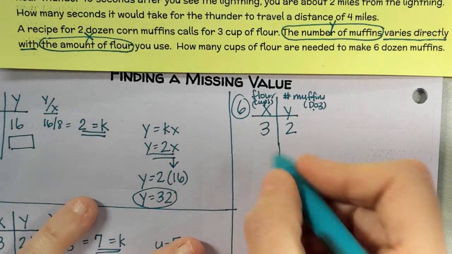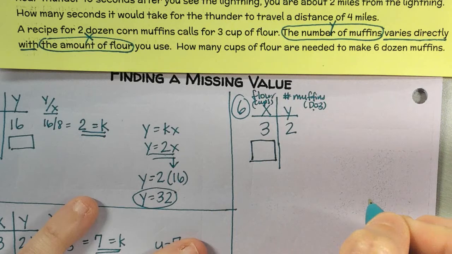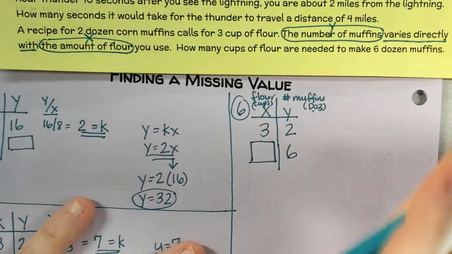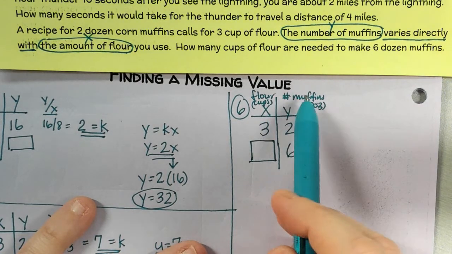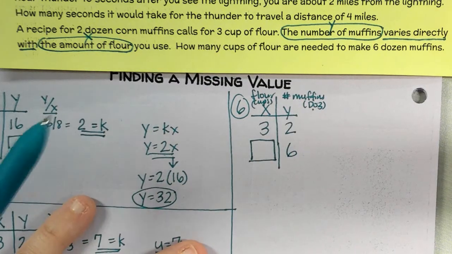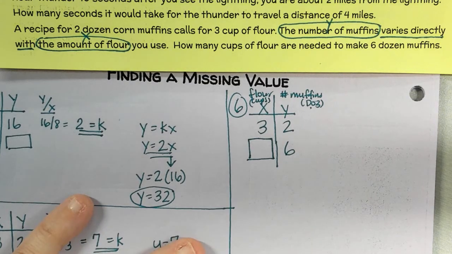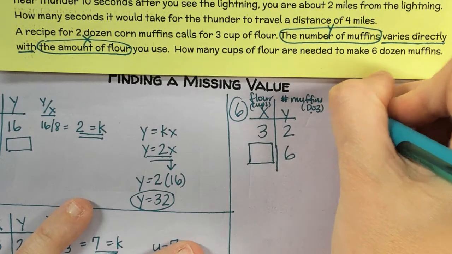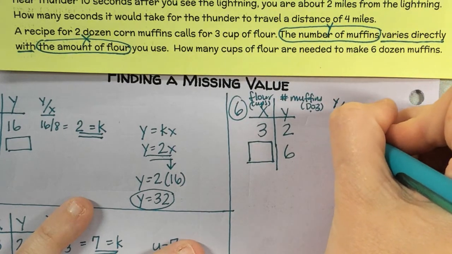How many cups of flour? Well, so I'm going to put my box here under how many cups of flour are needed to make 6 dozen muffins. Again, do you see how important the labels are? Now remember, if I label this wrong, I'm going to put everything in the wrong place. If I'm not careful about where I put stuff, I'm going to get it wrong. Okay? But from this point forward, we solve it just like anything else. Okay? We make our Y over X column. And I put 2 over 3.